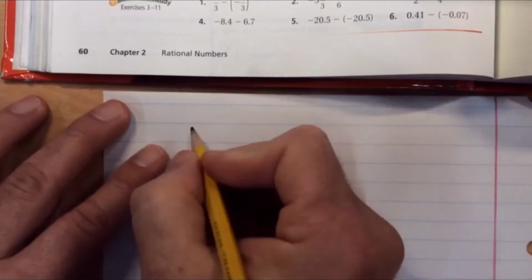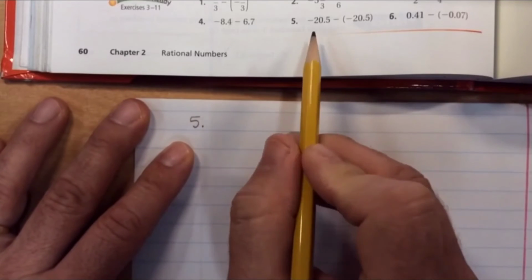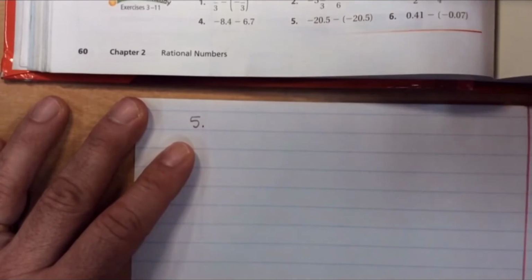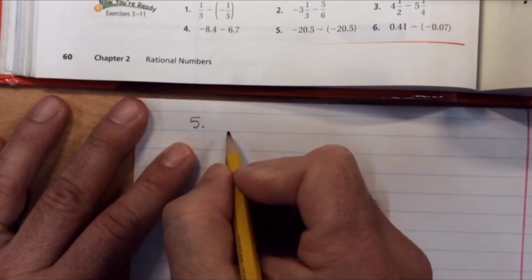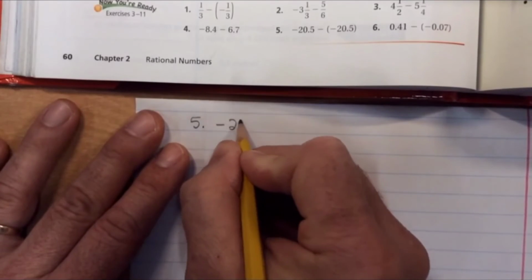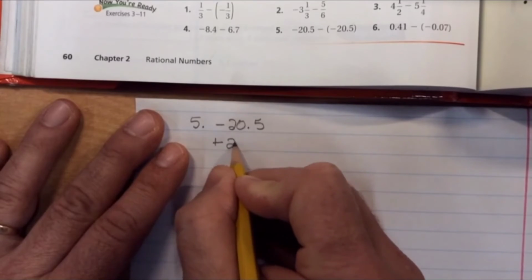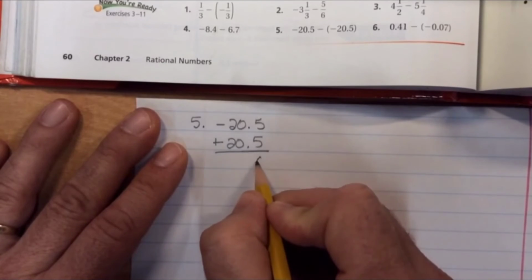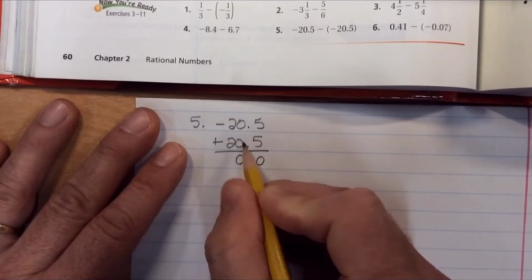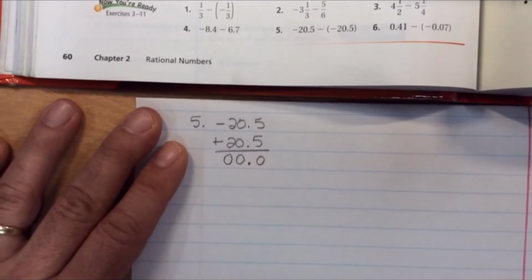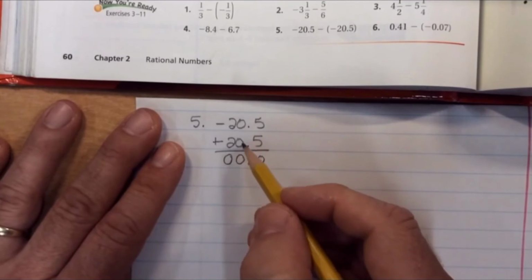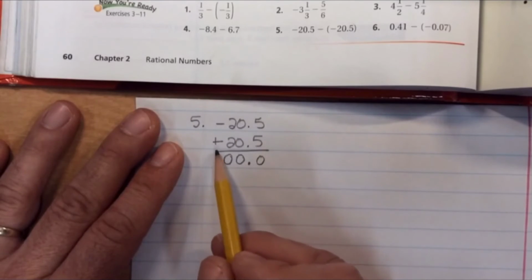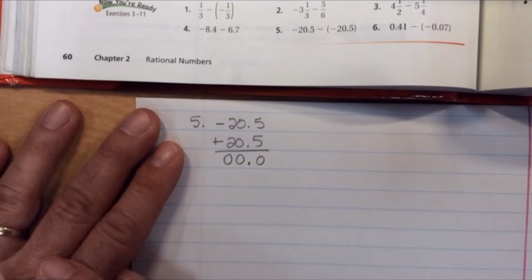For number 5, I have negative 20.5, and this is going to be a plus because I've got a minus and a negative right next to each other. So negative 20.5 plus 20.5. Different signs, so I subtract. 5 minus 5 is 0. Bring down the decimal. 0 minus 0 is 0. 2 minus 2 is 0. Hey, this is just 0. Oh, now I remember. We're adding opposites. And whenever we add opposites, we always get 0. So negative 20.5 plus positive 20.5, of course, gives me 0.